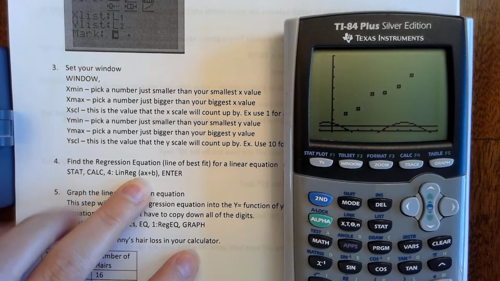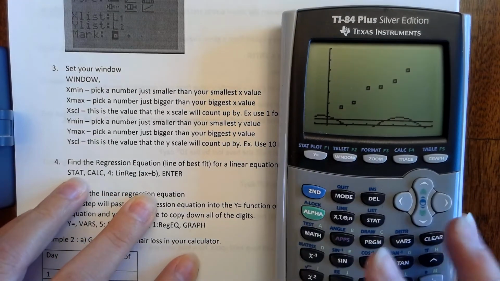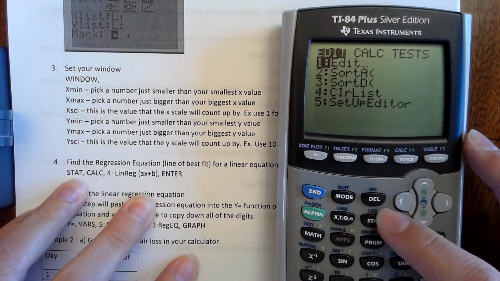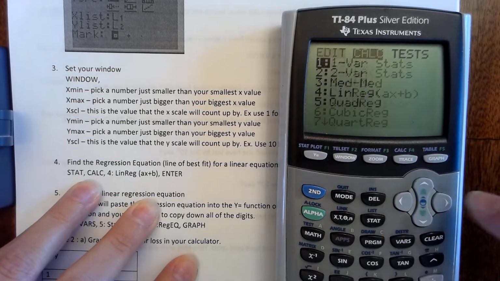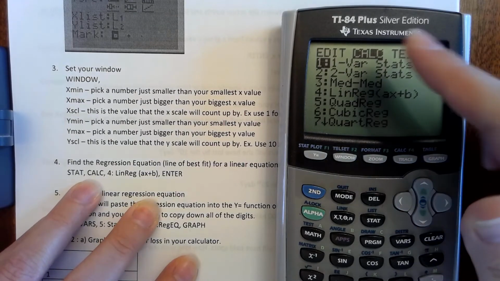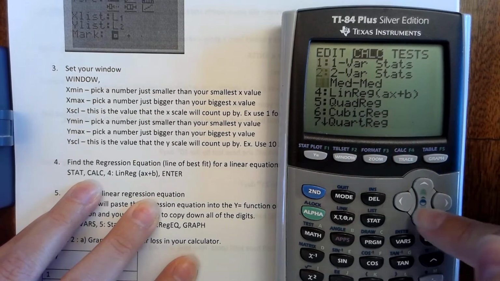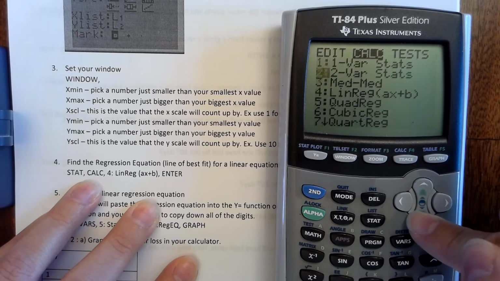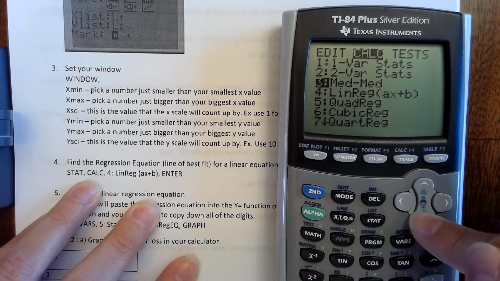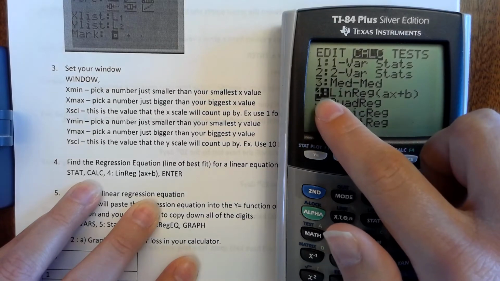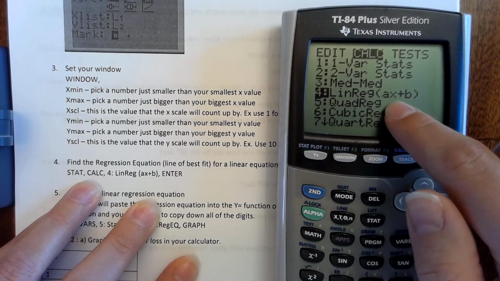This is the one we're going to do right now. So let's find that stat button again. Stat. We go over to calc. I want that one, so I'm going to hit the right button right there. And this is where we have a ton of options, like 15, 20, 15 options in there. The one we want right now is linear regression, ax plus b.